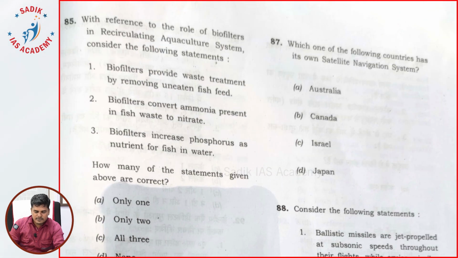85th question, with reference to the role of biofilters in a recirculating aquaculture system, consider the following statements. Biofilters provide waste treatment by removing uneaten fish feed, which is a correct option. Biofilters convert ammonia present in fish waste to nitrate, that is also a correct option with respect to biofilters. Biofilters increase phosphorus as nutrient for fish in water. No, biofilters decrease phosphorus. Therefore, this is the wrong option. Therefore, only 2 is correct.